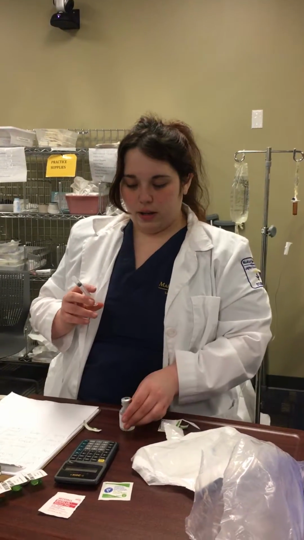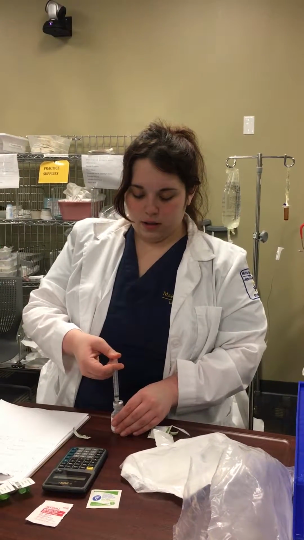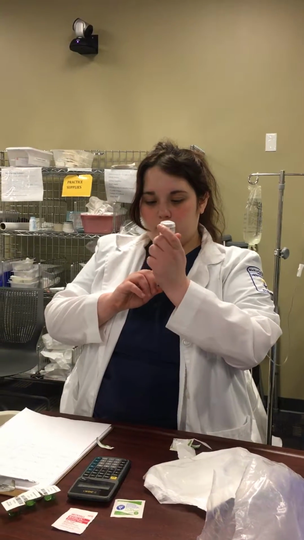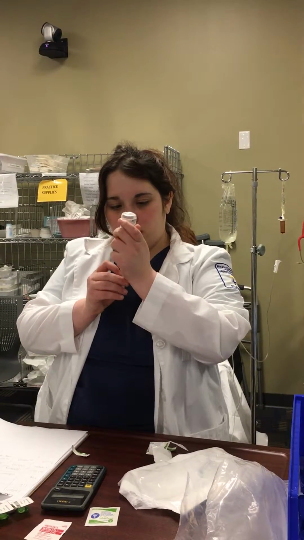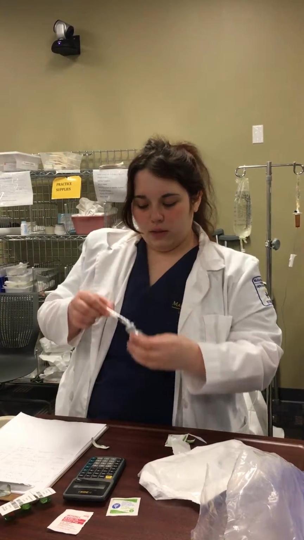move the alcohol pad, and inject our air. Then we flip this and draw up and make sure there's no air bubbles, like that.